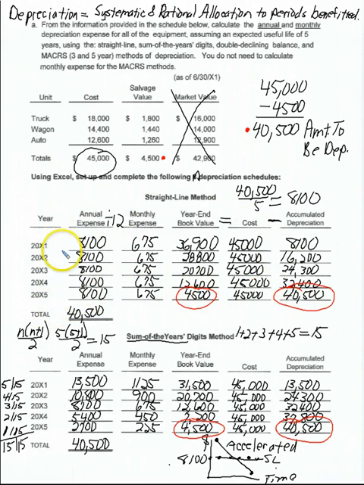I suggest that you complete the straight line method and then just copy and paste down to the next. And then you're going to need to change the formulas for your expense. But if you've programmed your formulas for cost and accumulated depreciation, and then book value equals cost minus that, these will be the same formulas here as they will be down here. So again, I suggest do the straight line first and then just copy and paste and then edit as you go through the remaining depreciation schedules.